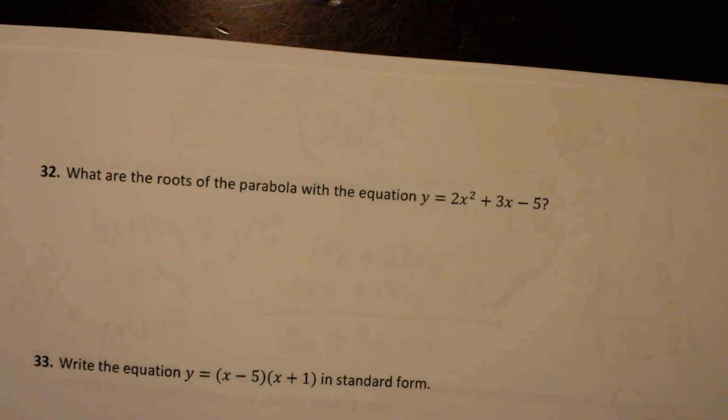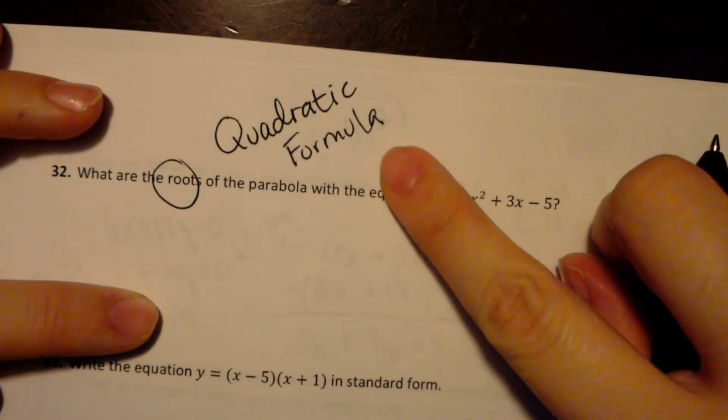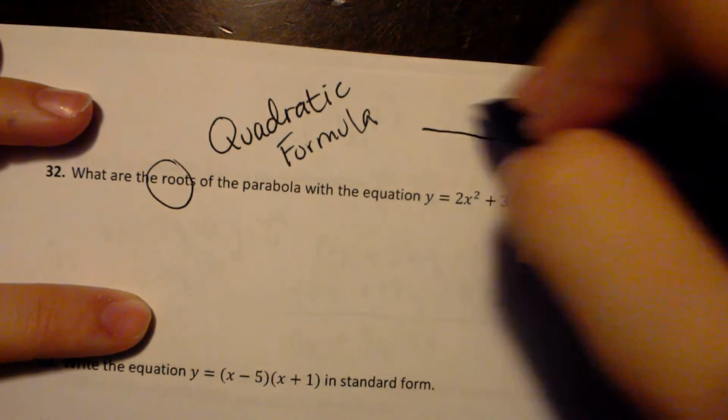So 32 asks, what are the roots of the parabola with the equation y equals 2x squared plus 3x minus 5? So roots, I need to think quadratic formula. And I'll give you the quadratic formula on the test.